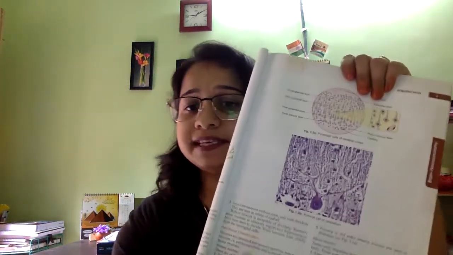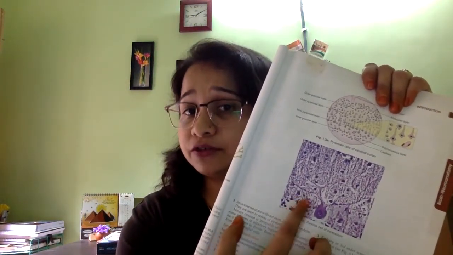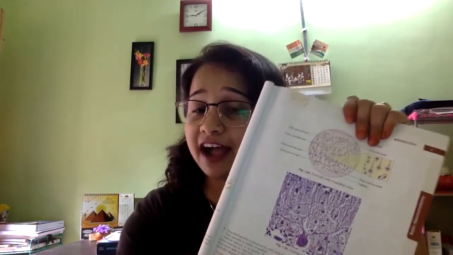Along with this, there is another terminology, that is microscopic anatomy. Microscopic is under the instrument, the microscope. Sometimes medical students are asked which structures you can see and view under the microscope. So here it is the Purkinje cell of the cerebellum. In that way, under the microscope you are viewing the tissues or the structures. So this is microscopic.